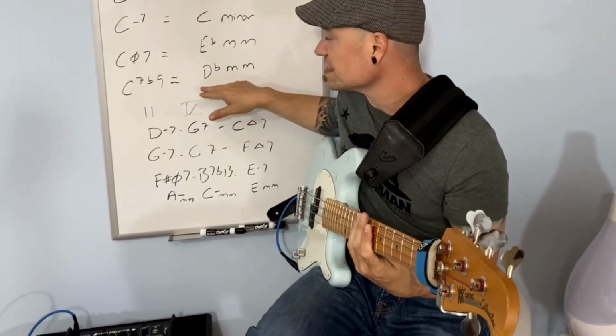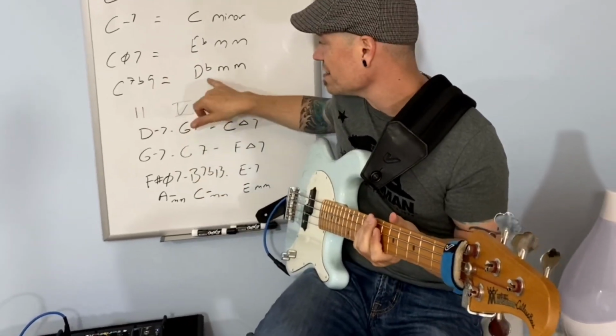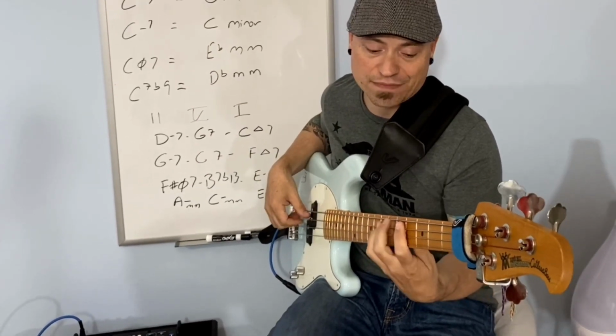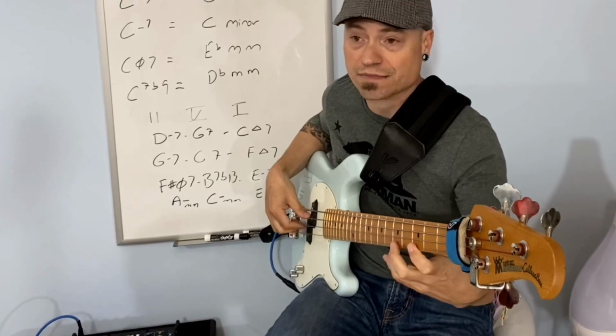Now, off of the dominant 7, or the altered dominant, it's a half step away. So it would be that half step, and you're thinking that melodic minor against that.